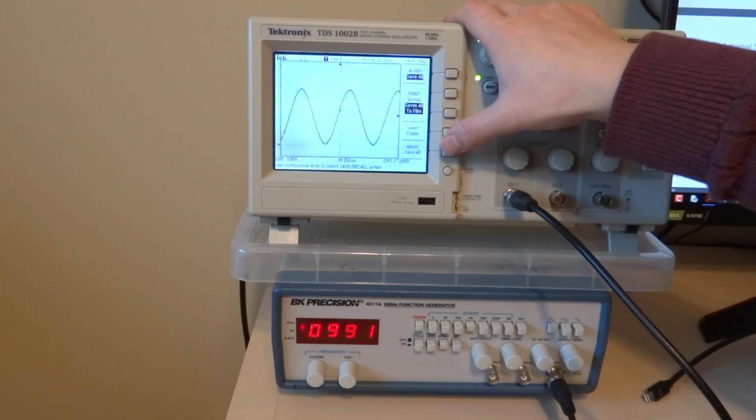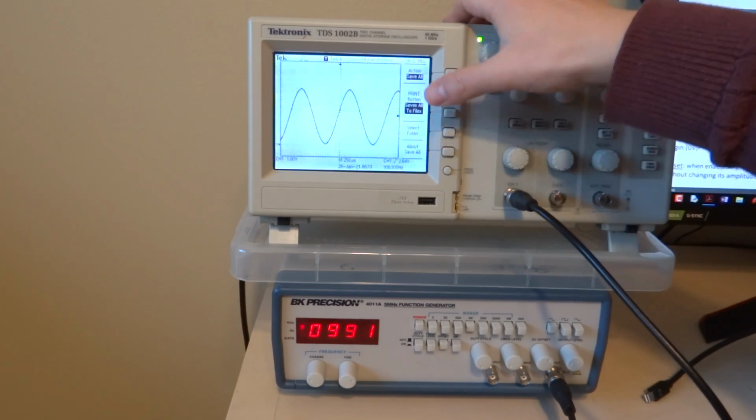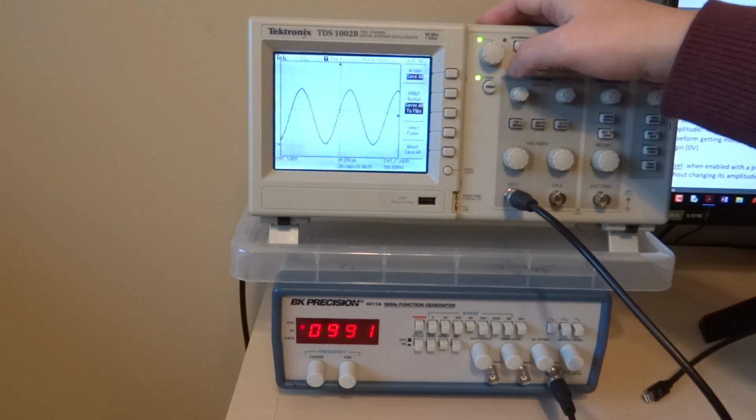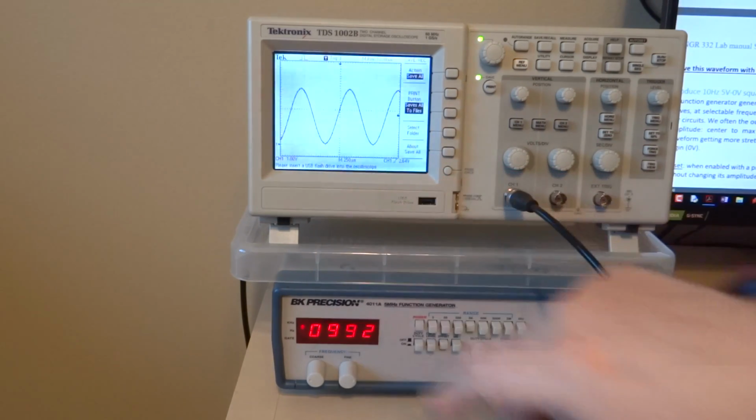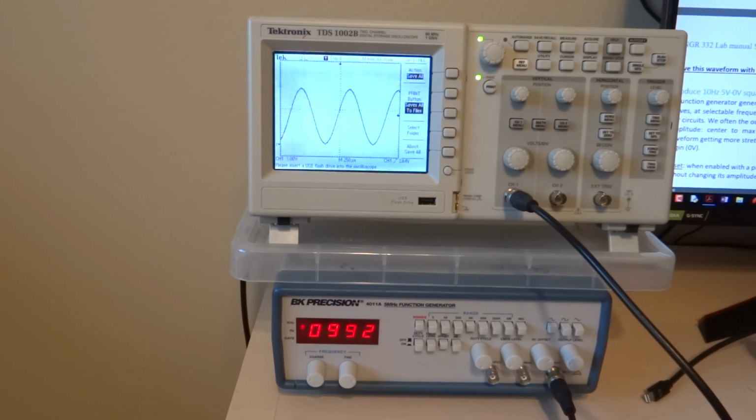Anyway, you can do that, and then if you press here, you're just going to save it. And it says please insert a USB flash drive into the scope. So if you have that flash drive, you'll be able to save a copy of everything, and you can use that to do your further analysis.